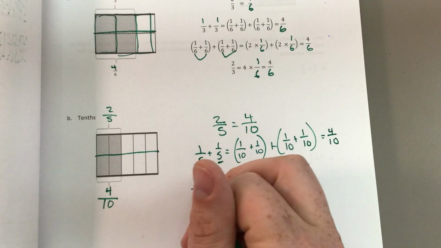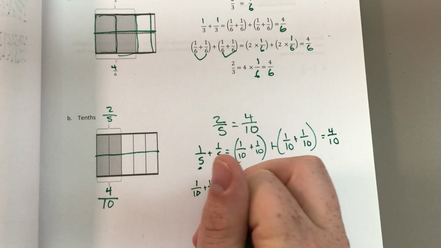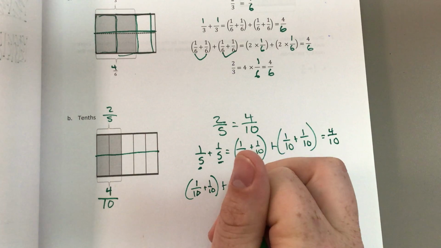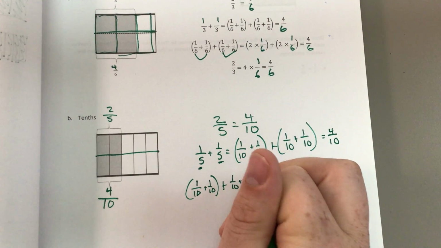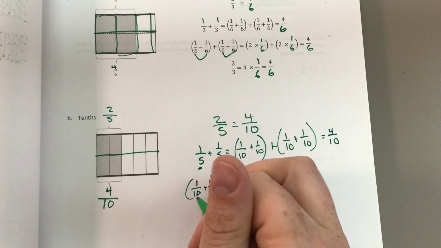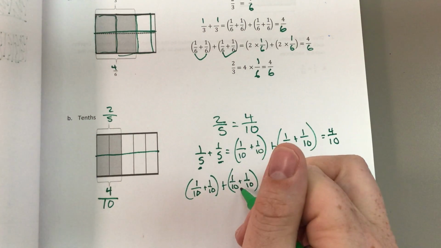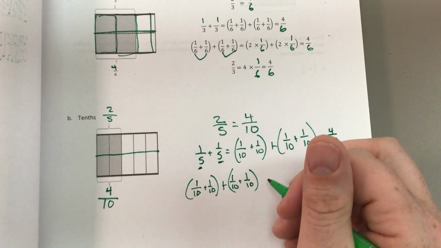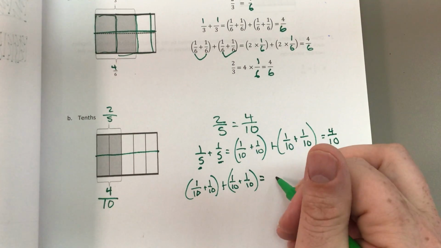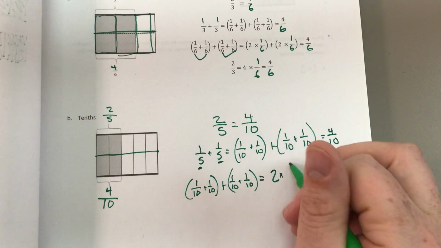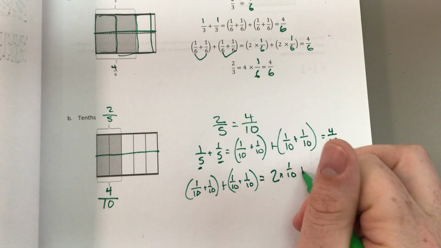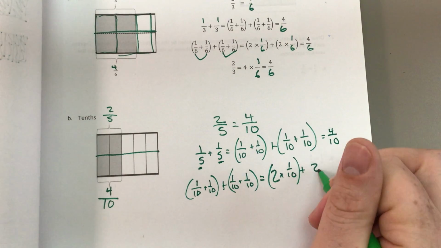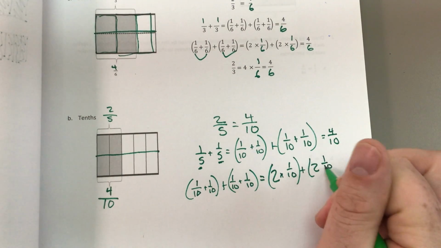Two of the tenths represent this 1/5, and two represent the other 1/5, which equals 2 times 1/10 plus 2 times 1/10.